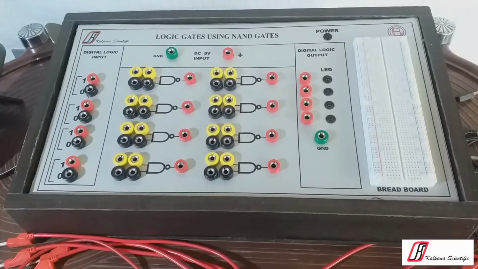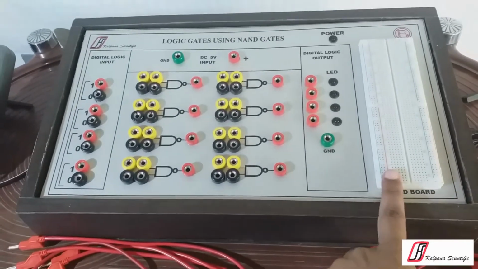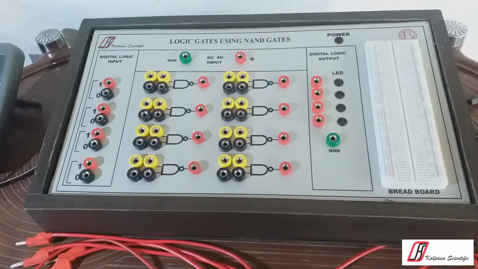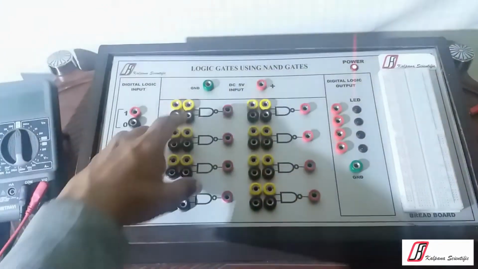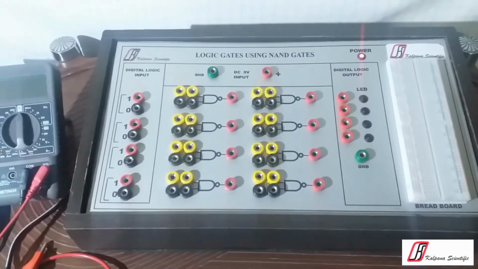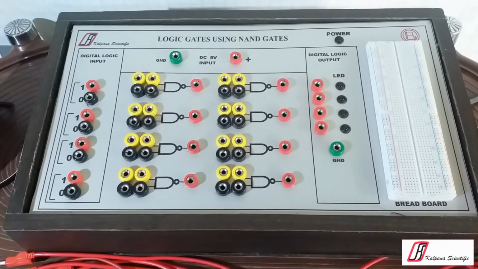In the extreme right side of this kit there is an external breadboard attached additionally, using which we can perform the experiment with the help of an external IC. The inbuilt DC power supply section is placed just at the up middle position of this trainer kit. Now let's check the functionality of each inbuilt section of this trainer kit.